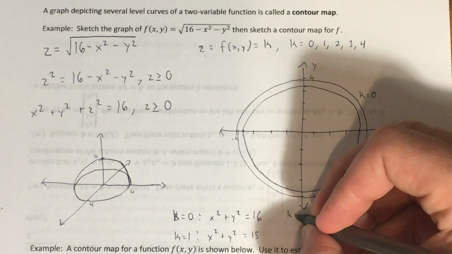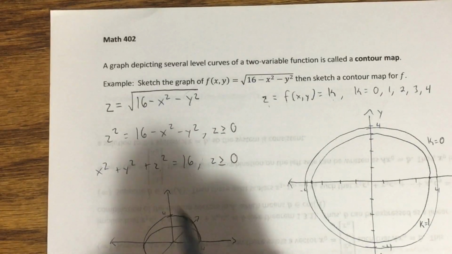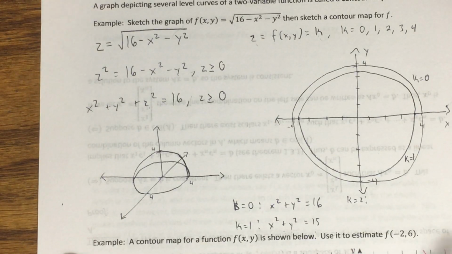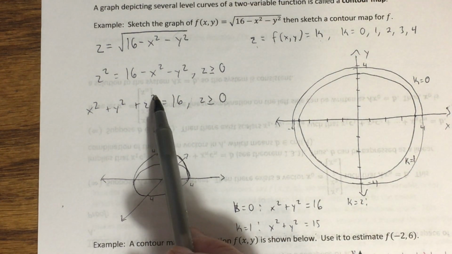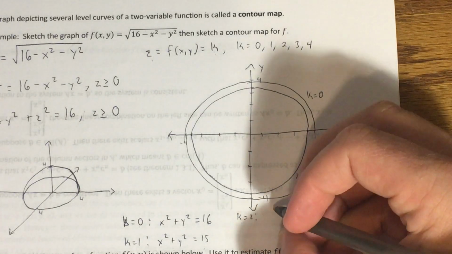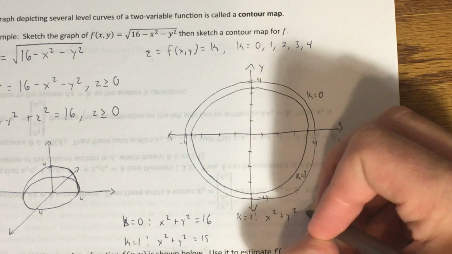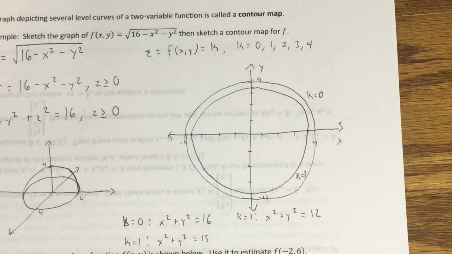And then if we do some other values, k equals 2, what happens? Well, in this case, if I plug a 2 in, 2 squared is 4, subtract that from both sides, I get x squared plus y squared equals 12. That's a circle centered at the origin with a radius of root 12.